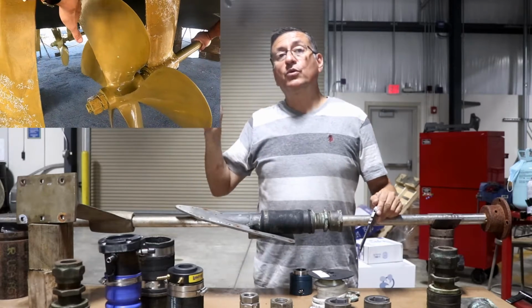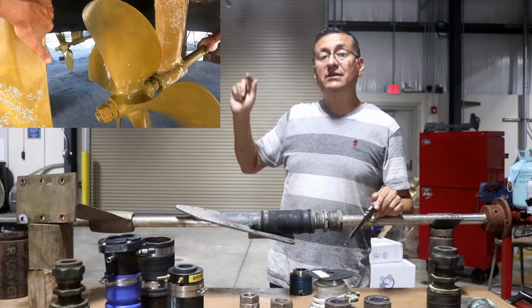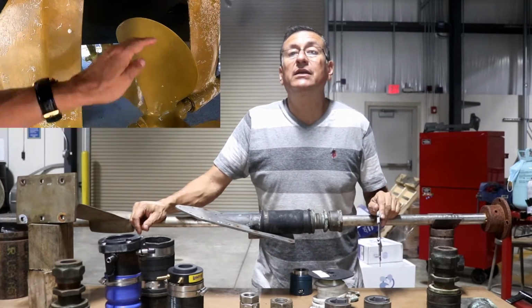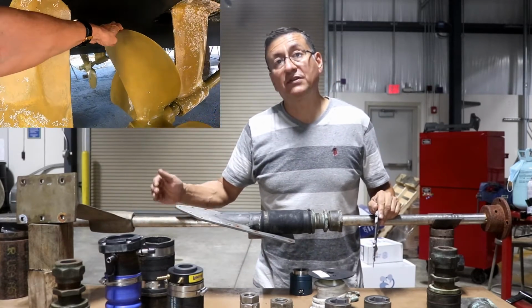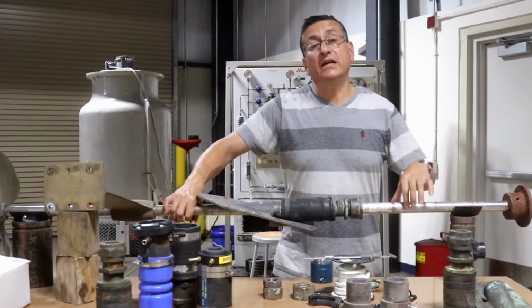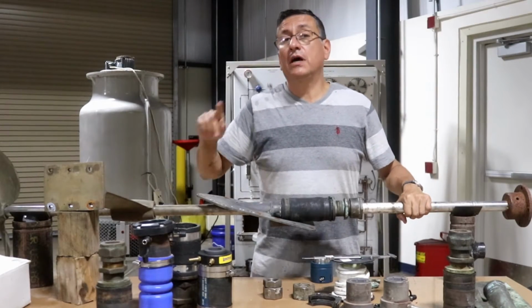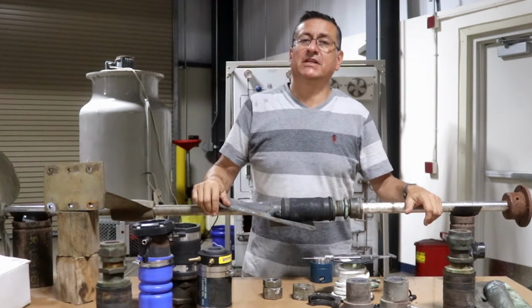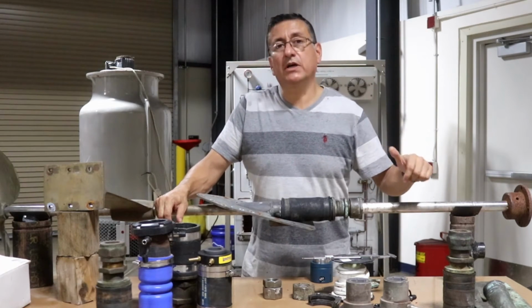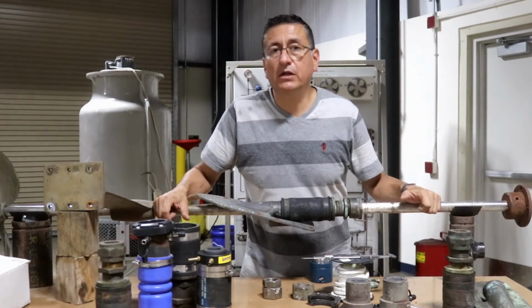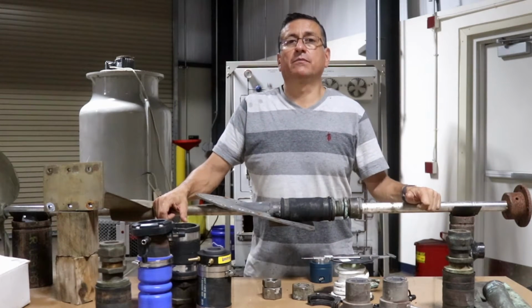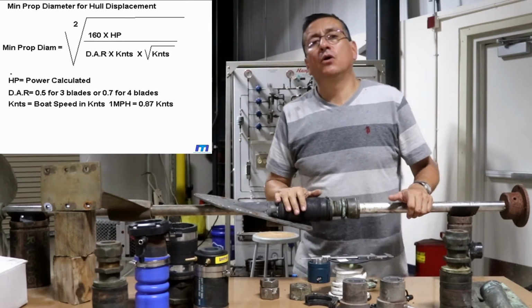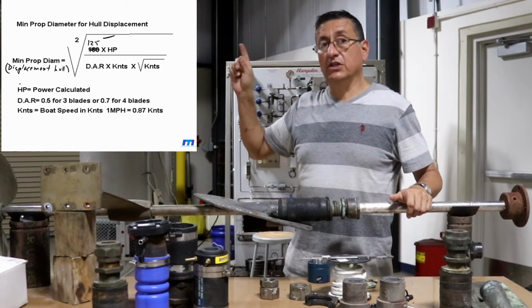The procedure to increase or decrease the distance between the propeller and the rudder is cutting the shaft. This is the only process. The diameter of the shaft is according to the diameter of the propeller. If you remember, in a previous episode, I explained the procedure to calculate the diameter of the propeller, according to the formula for planing hull or the formula for displacement hull.